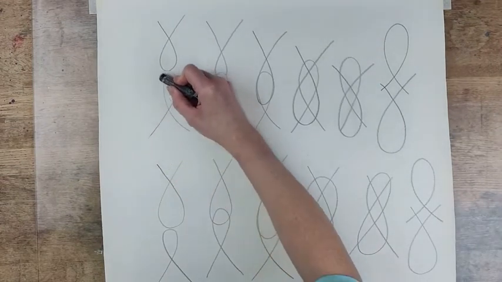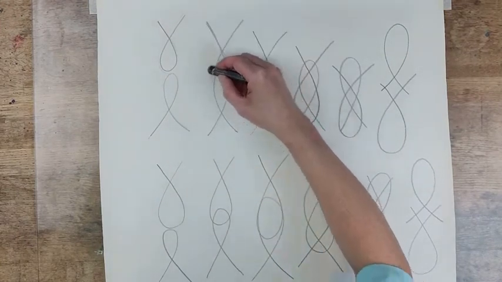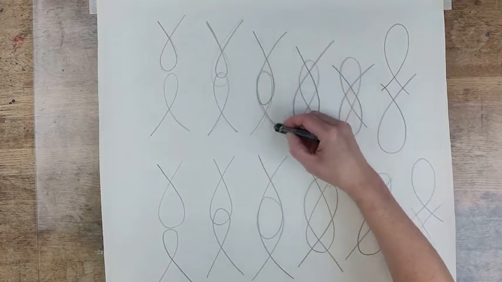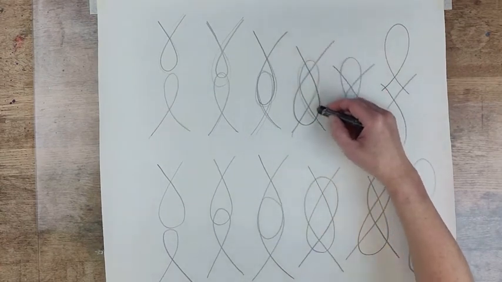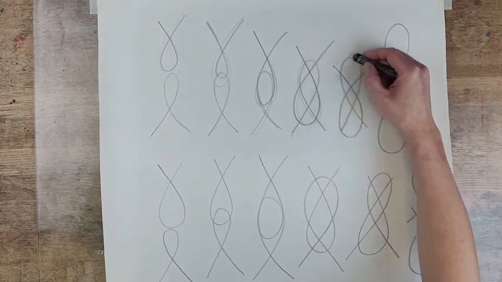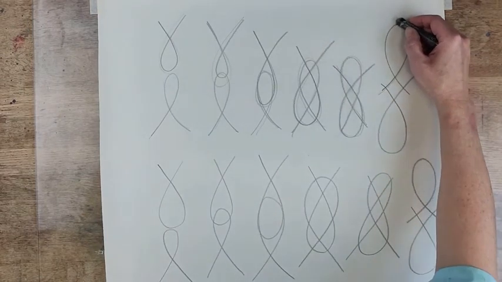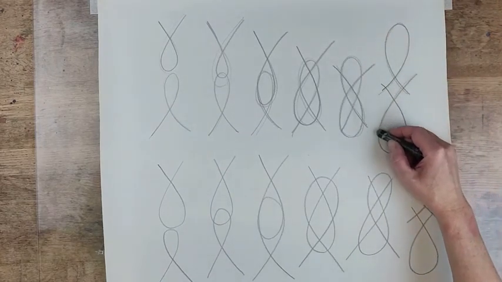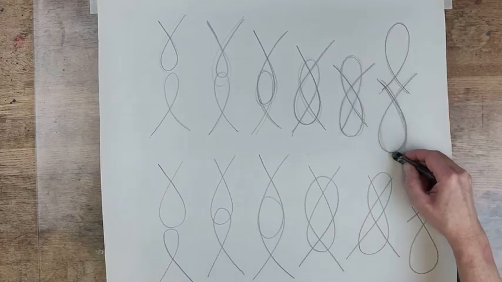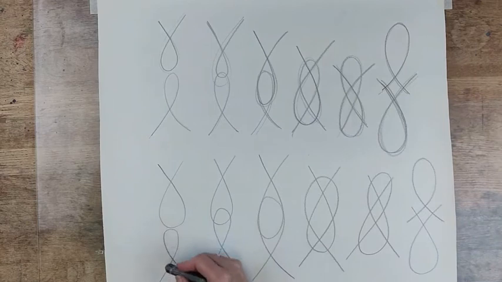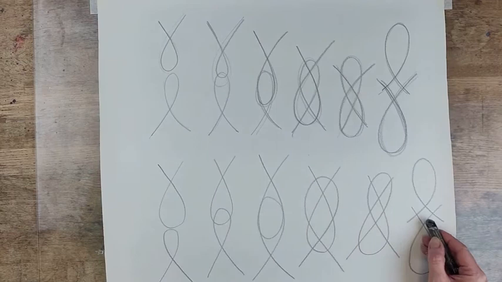So here, bottom, top, bottom, top, bottom line, top line, bottom line, top line, and then bottom line and top line. Oh, sorry, I went the wrong way there, but so you're coming from the left towards the right, top line.